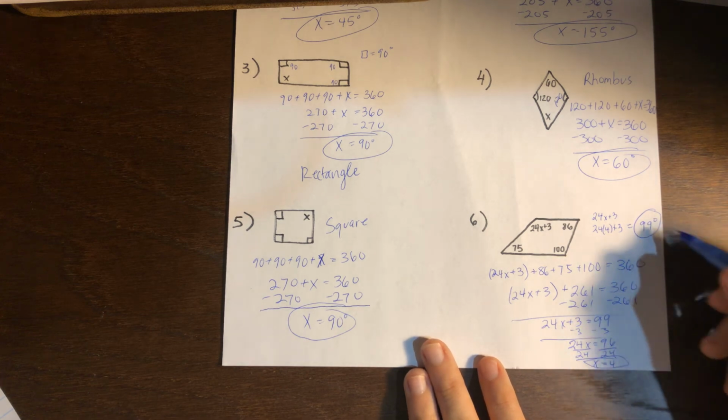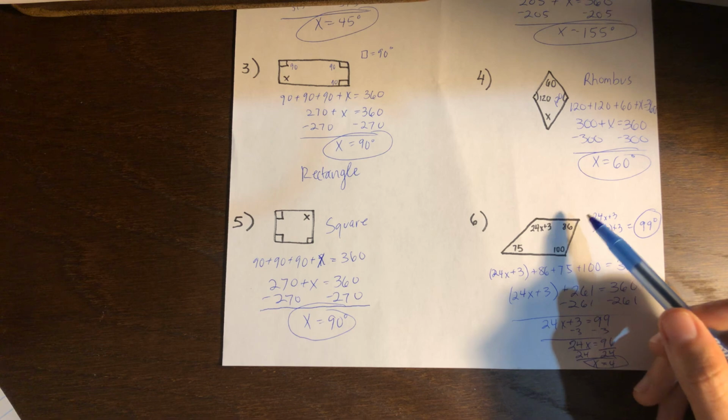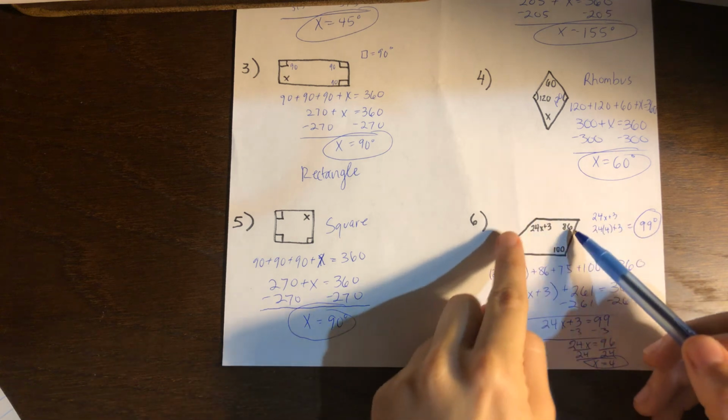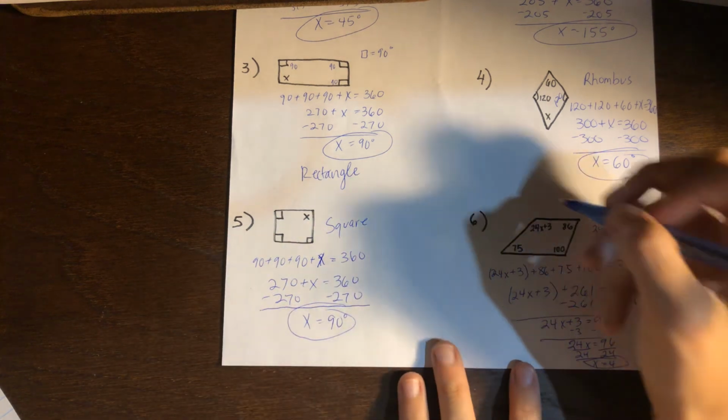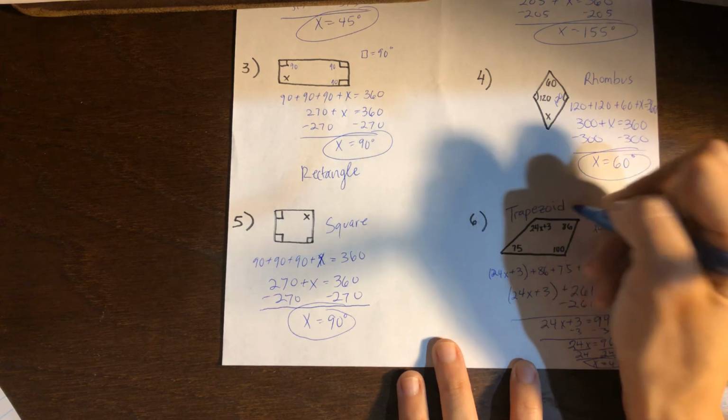So this one we have x and that. What shape was this one? Do we remember? We have 2 parallel sides and then 2 that are going to slowly meet. So this would be a trapezoid as well.